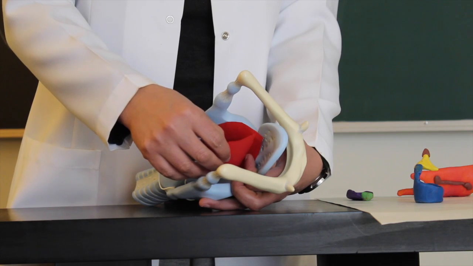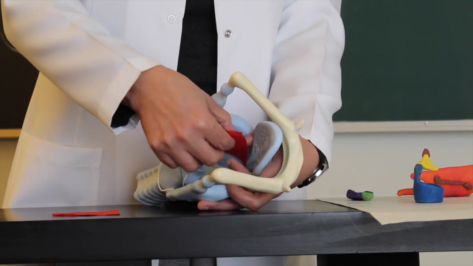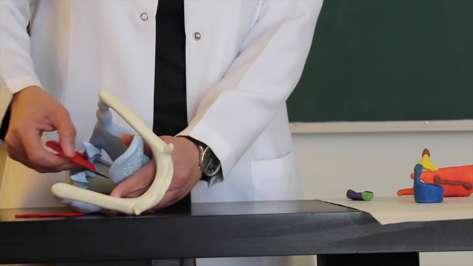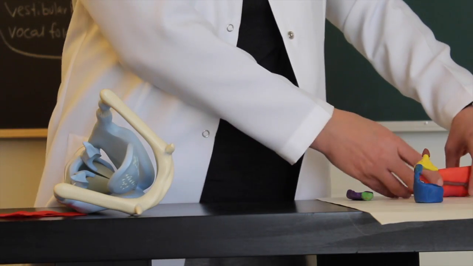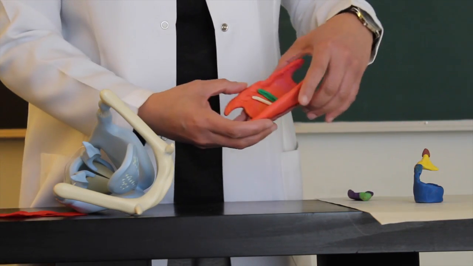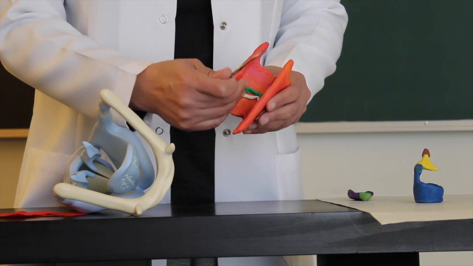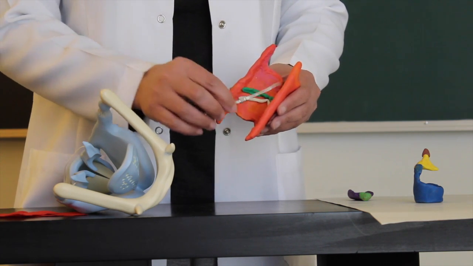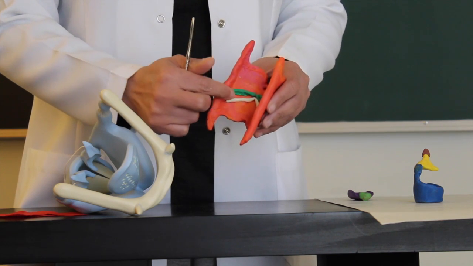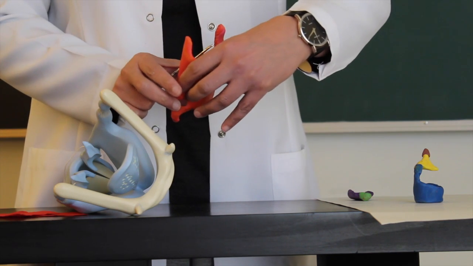Yeah, but let me give you the idea that this is our clay model, and I have made two folds present inside the laryngeal cavity, at the inner side of the thyroid cartilage.